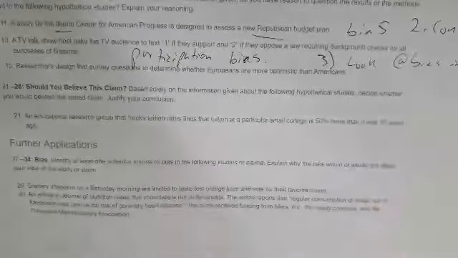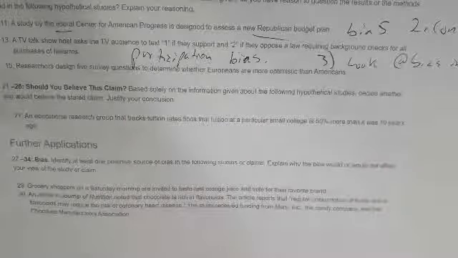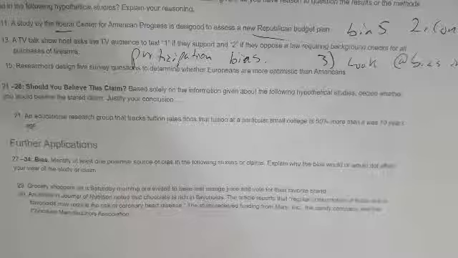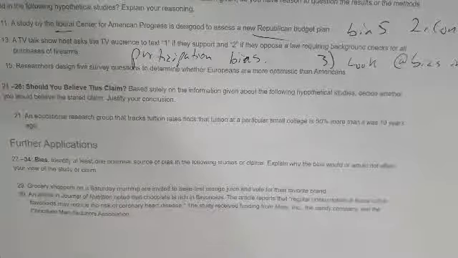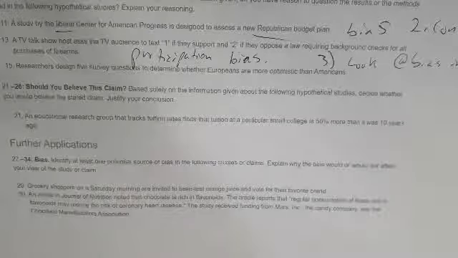And in this one, they're saying researchers designed 5 survey questions to determine whether Europeans are more optimistic than Americans. So what would be flawed with this sort of survey or this study? Why would it be good or why would it not be good? The researchers, like who the researchers are?